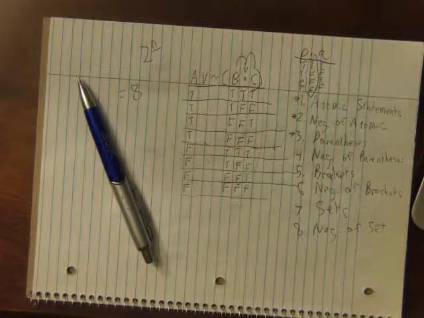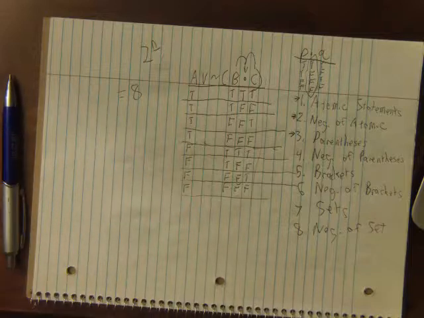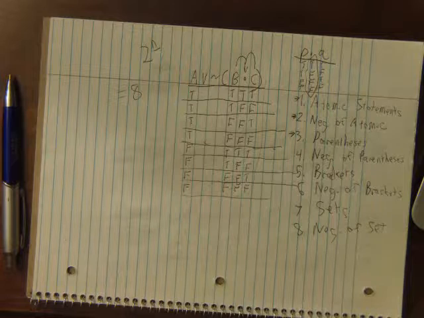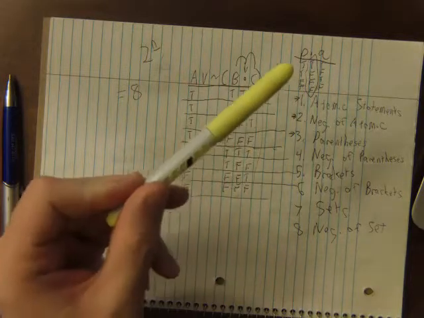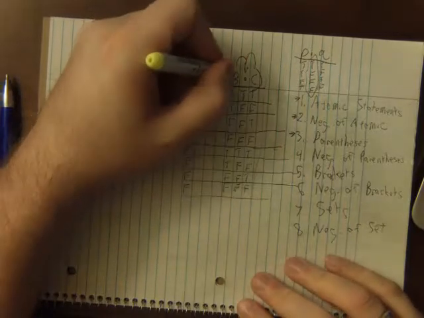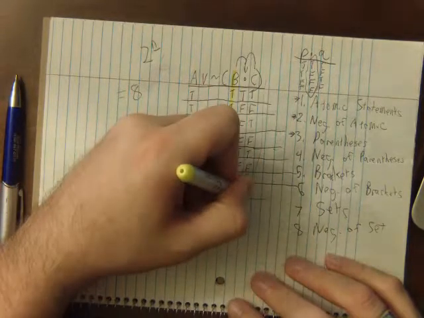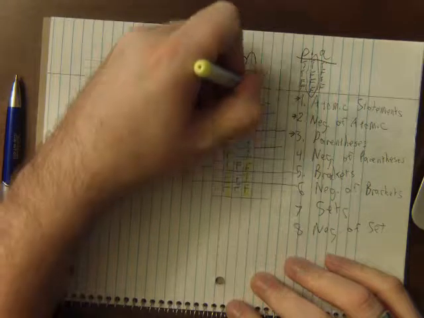So a tautologous statement is when it's impossible that it's false. Is this statement tautologous? No, because it's possible that it's false. There's a line in which it is false. This statement is false when A is false, B is true, and C is true. We've just demonstrated that. So because of this, we know this statement is not tautologous. It is possibly false.